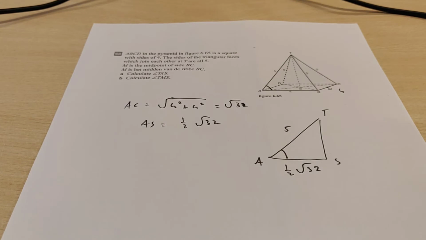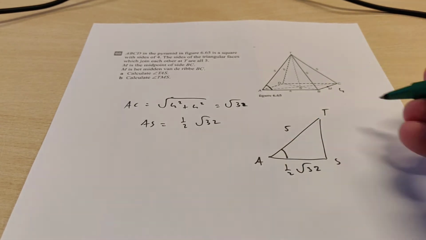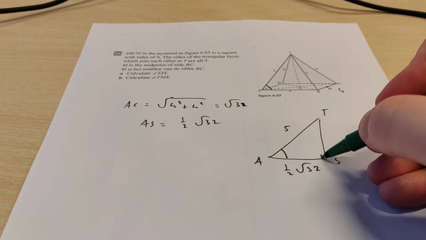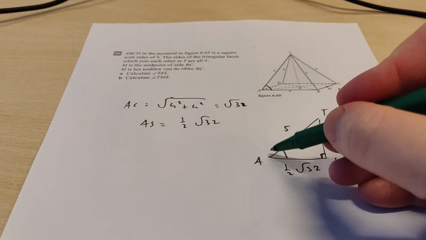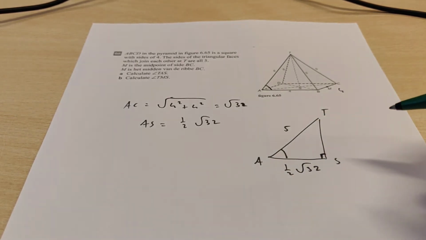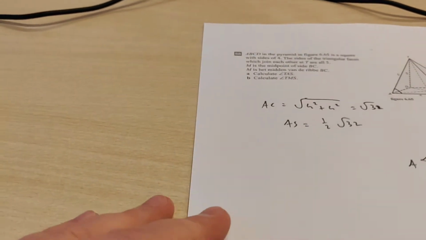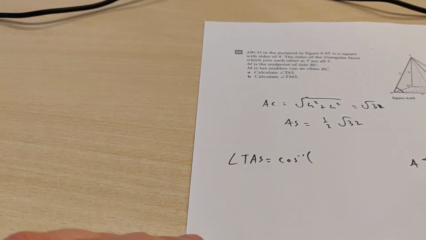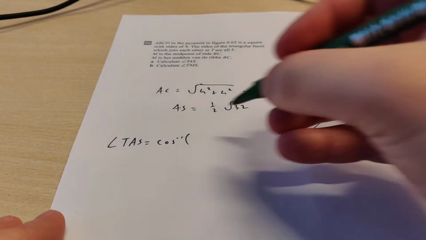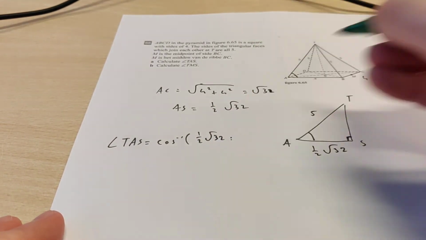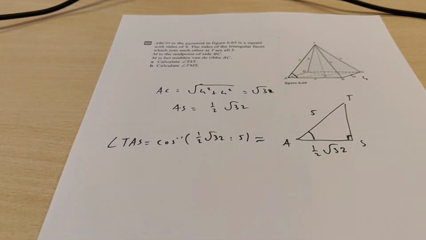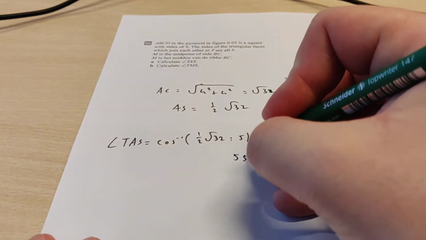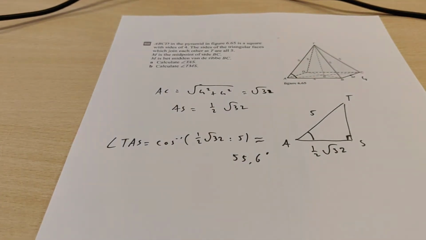So now we know 2 sides, and if you know 2 sides, then you can actually calculate the angle. We know the adjacent side, and this is the 90-degree angle. Yeah? This is the adjacent side, that's the hypotenuse. So that means that we have to use the cosine. So to calculate angle TAS, we have to use the cosine, and then we need to do the adjacent side, and the adjacent side is a half times the square root of 32 divided by the hypotenuse. Now if you calculate that, then you will get 55.6 degrees, and that is the answer for exercise A. Hopefully that's clear to everyone.